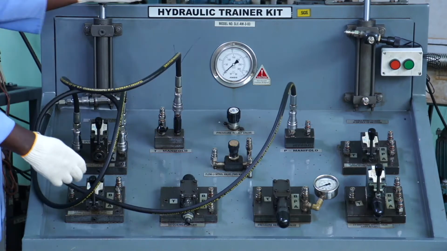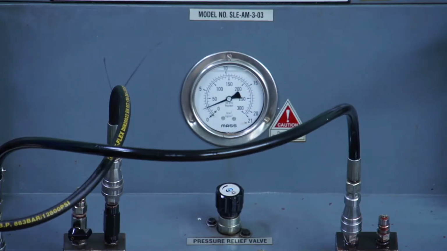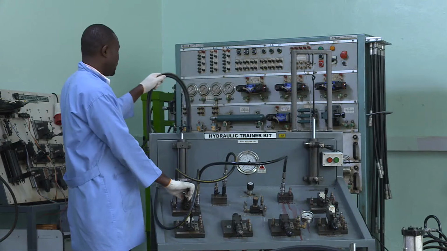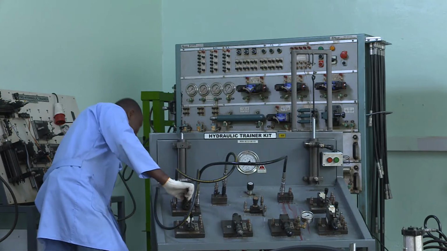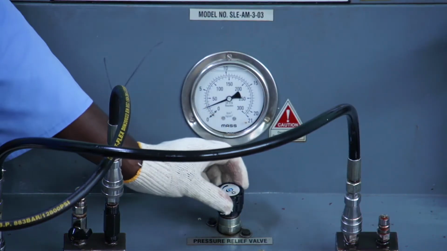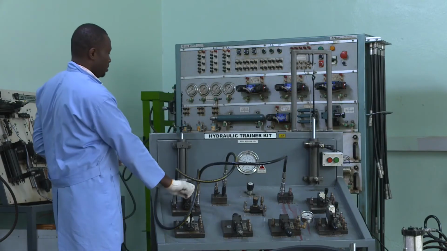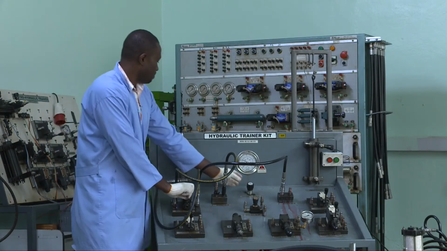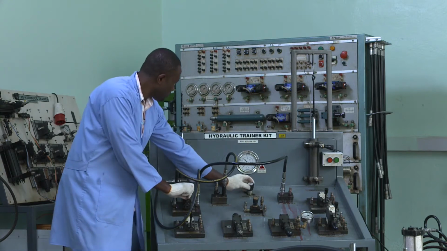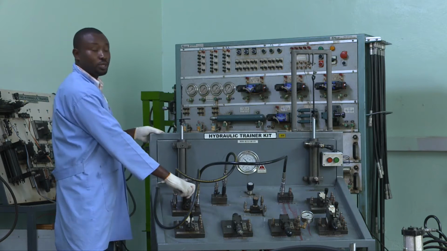So let's turn on the system so we can try to control. You can see that nothing is happening just because the pressure is still down. So we try to increase pressure. Now you can see it moving up just because we are increasing pressure.